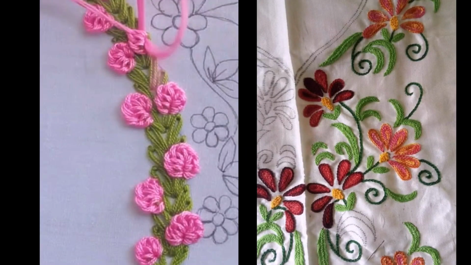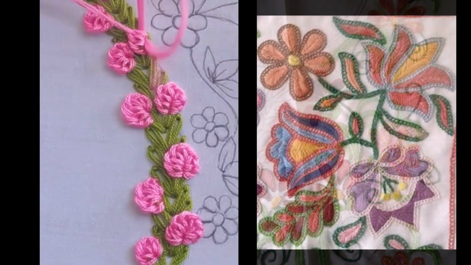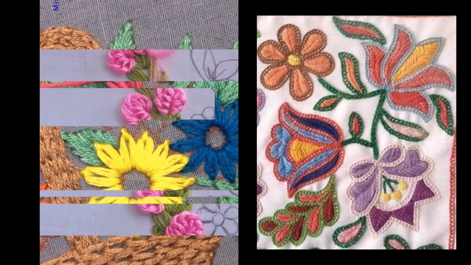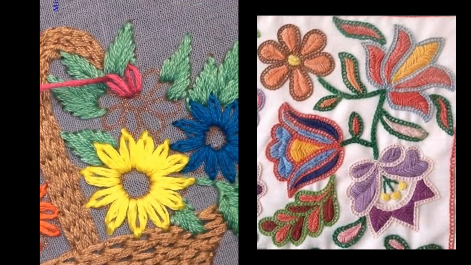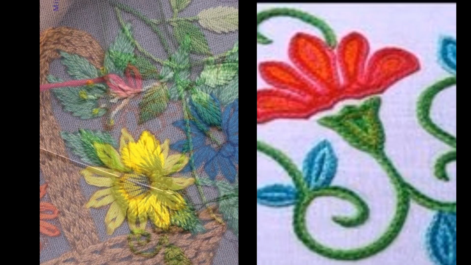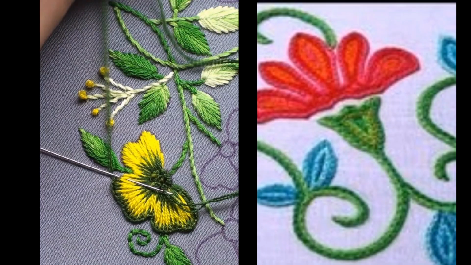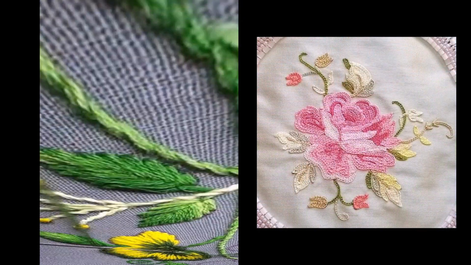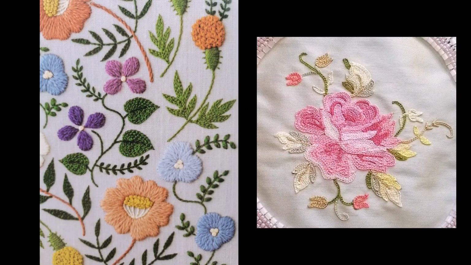Now here are some easy tips for embroidery. Always use good quality thread and fabric. Choose colors that match your design. Keep your stitches neat and even. Practice slowly and enjoy the process. Embroidery is not about speed, it is about creativity and patience.